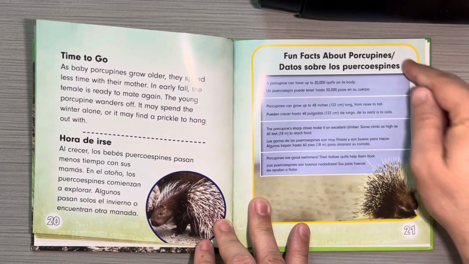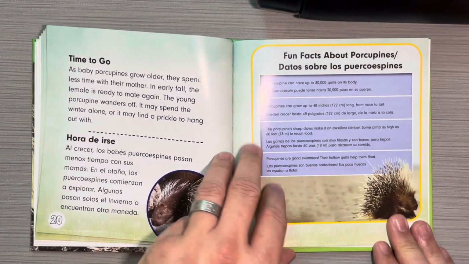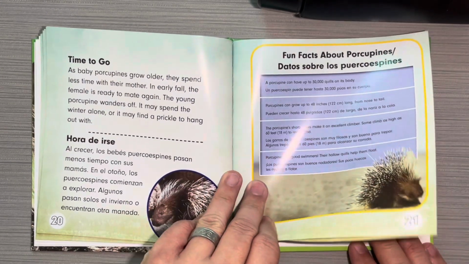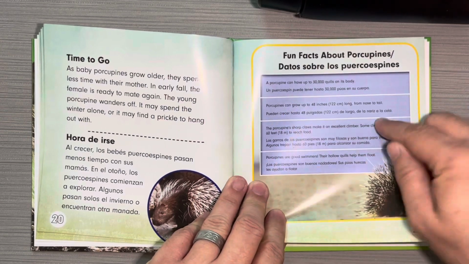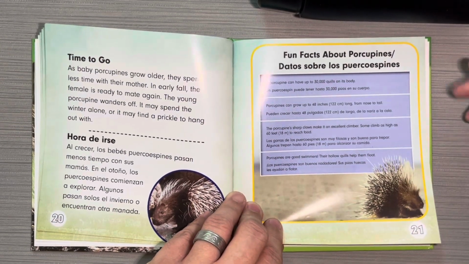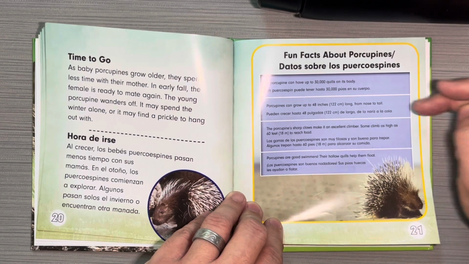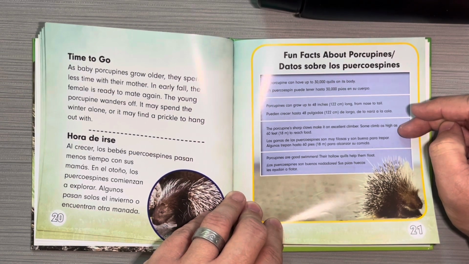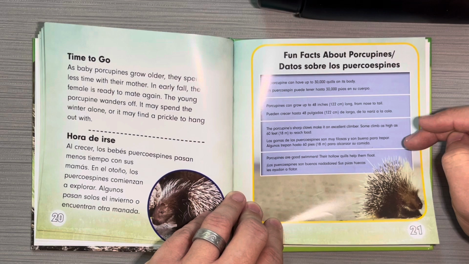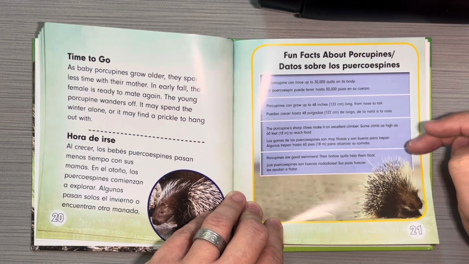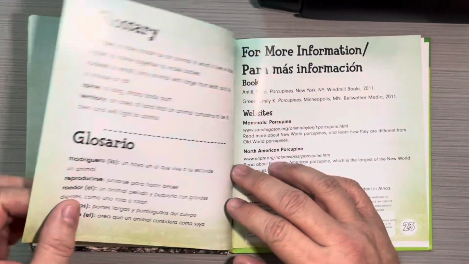So a lot of times in a nonfiction text, you're going to see a graph like this that gives you important information. Pay attention to these, because we just got a lot of good information about their structure, how many quills they have, how long they can be, their claws and what they use their claws for, that they find food at the top of trees sometimes, and that they're very good swimmers.